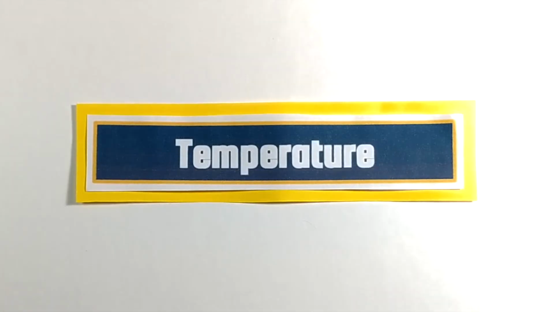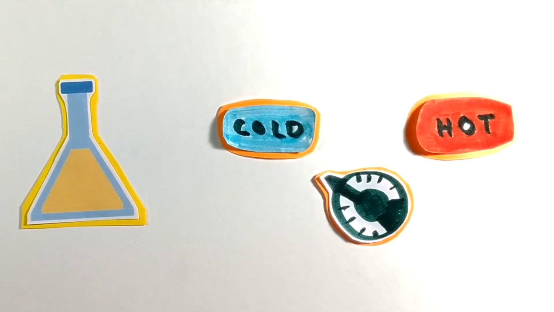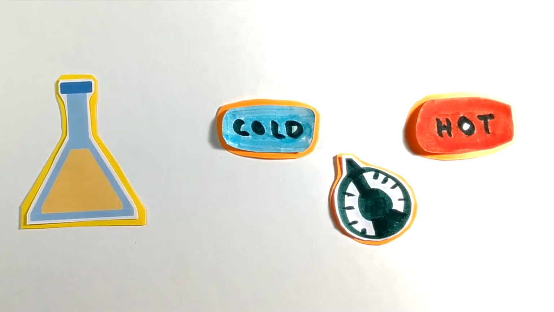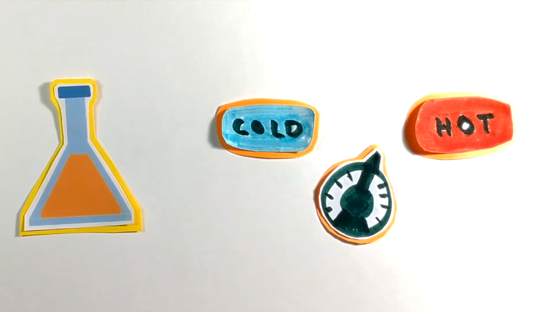Now let's talk about temperature, which is defined as the measure of the average kinetic energy of a substance. If the average kinetic energy of a substance is increased, then that means the probability of effective collisions is more likely. In fact, an increase of about 10 degrees Celsius will often double or triple reaction rates.